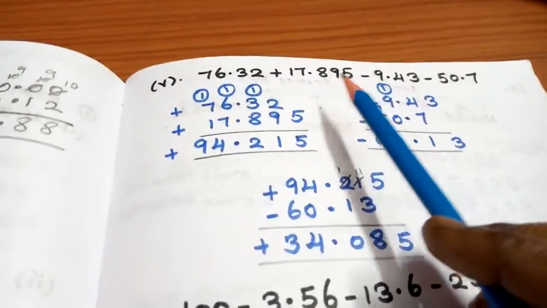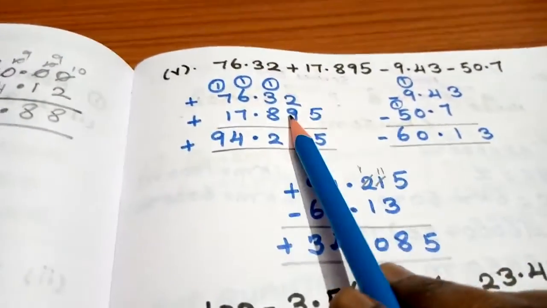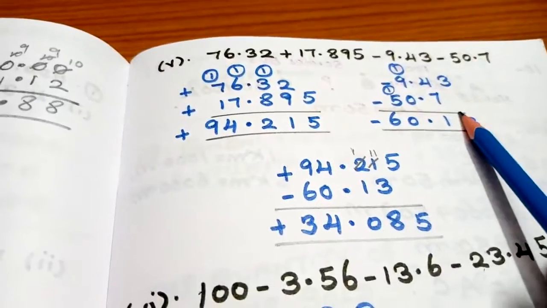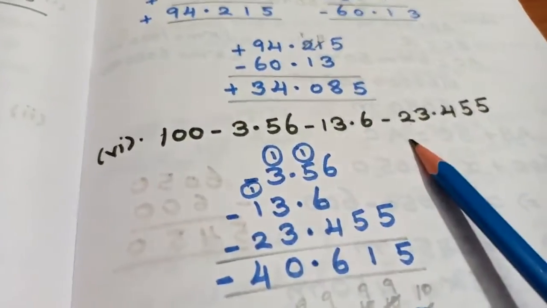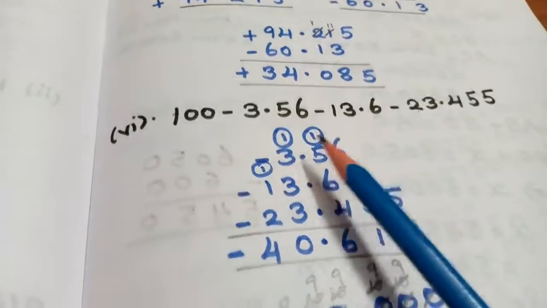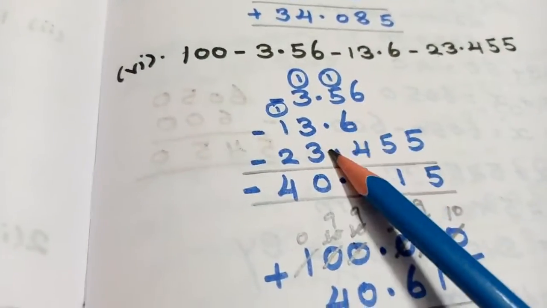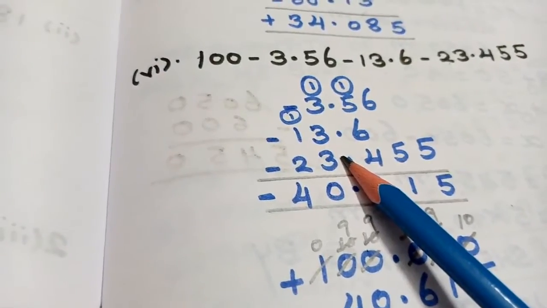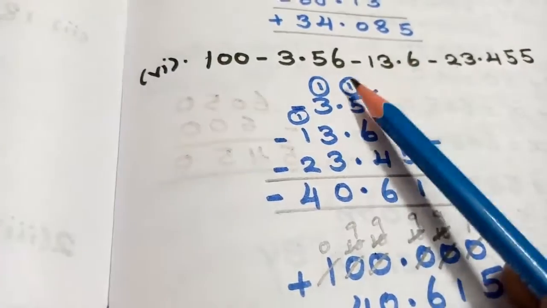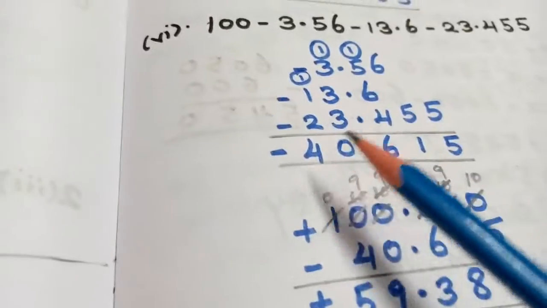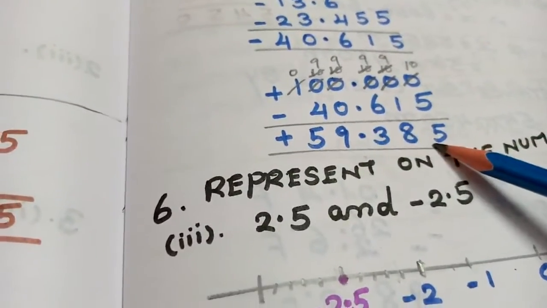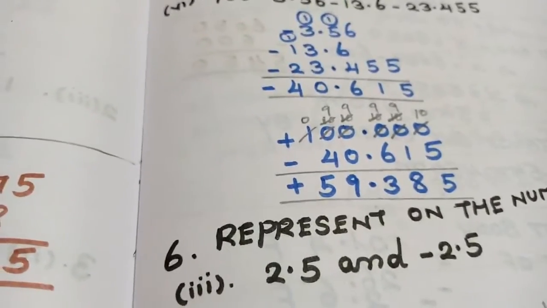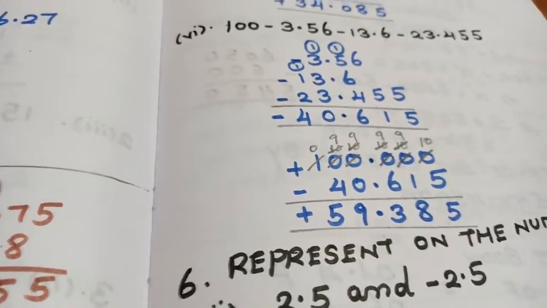Suppose if you are going to have 4 values, means 2 positive add, 2 negative values add. After adding, you are going to subtract the value. In this case, you are having 3 negative values, means all those 3 negative values you are going to add according to algebra. If the sign is same, means you are going to add the number. You are going to get the answer as minus 40.615. Then subtract with 100. You will be getting this final answer. So this is a way of doing the sum in 5th part, students.